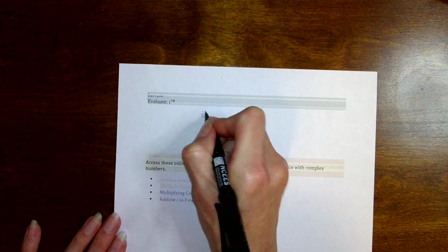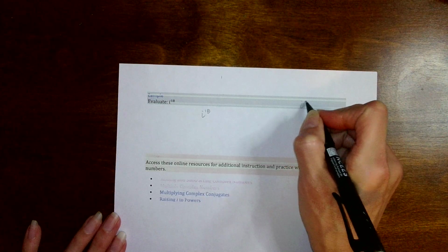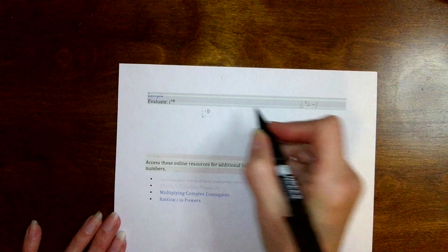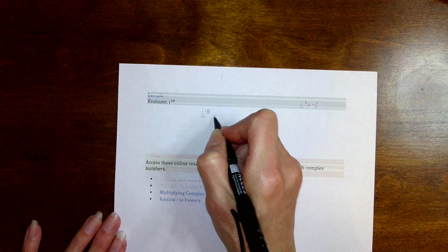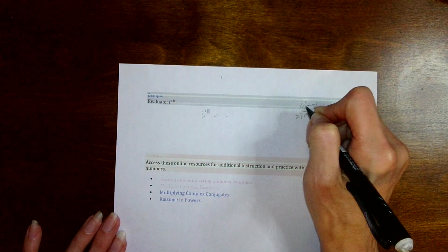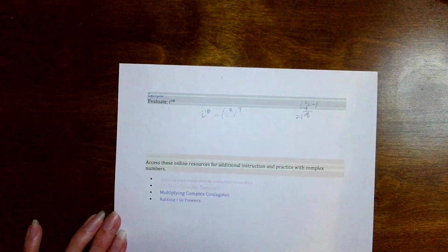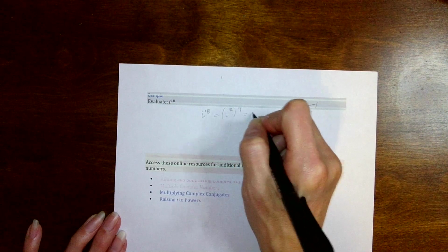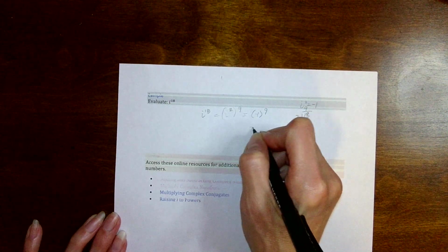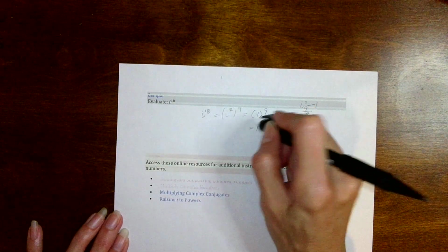Okay, let's look at one more. i to the 18th. I want to try to get it in some form of i squared. So 18 divided by 2 is 9, so I can write this as i squared to the 9th power, and so this becomes -1 to the 9th power, or just 1. Or -1, excuse me.